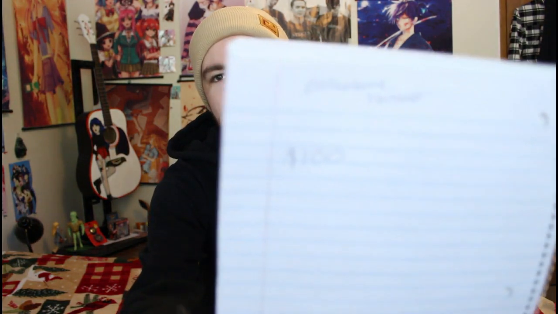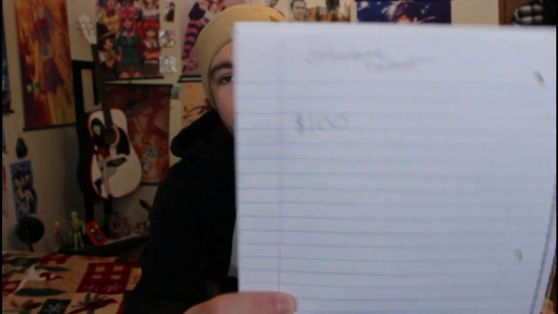So that being said, let's calculate the interest of a credit card. I'm just going to write everything down on a piece of paper. Let's say you charged $100 on your card, and now you're going to be charged interest on that. I believe the typical, the average interest is around 18%.